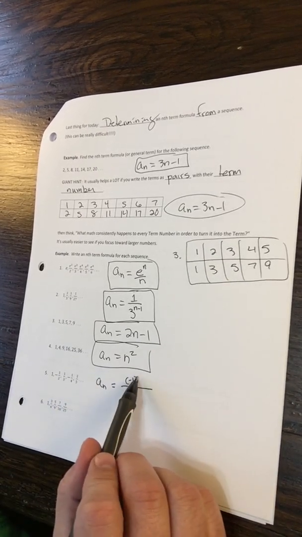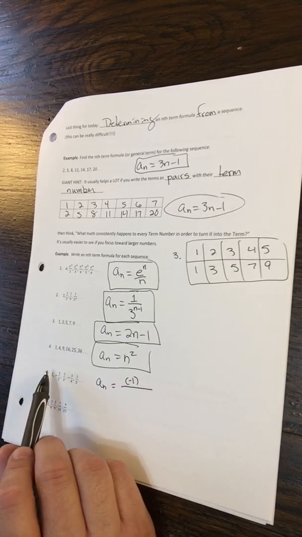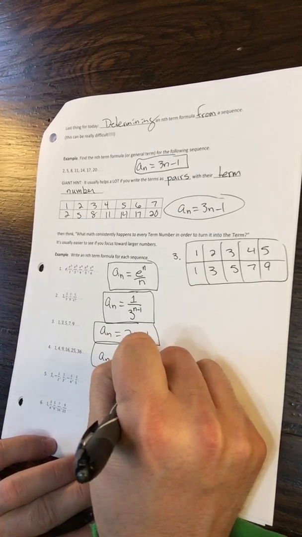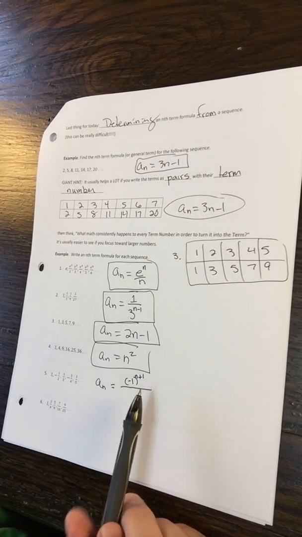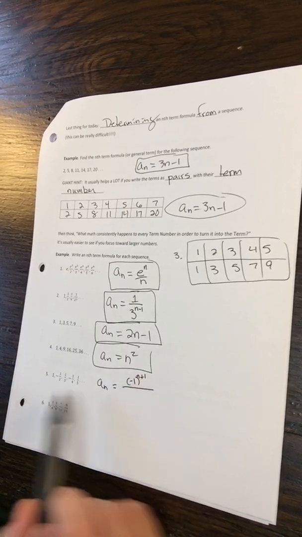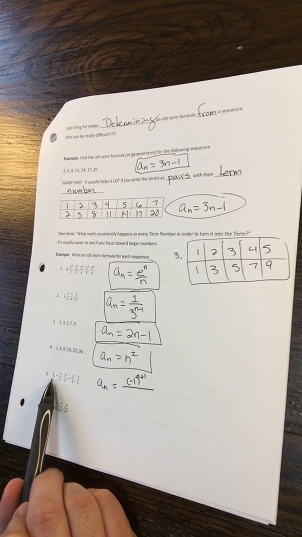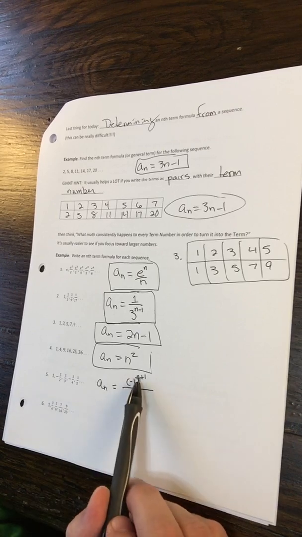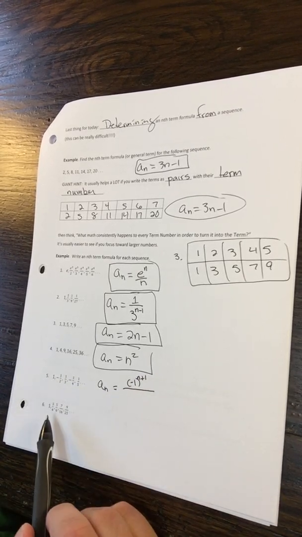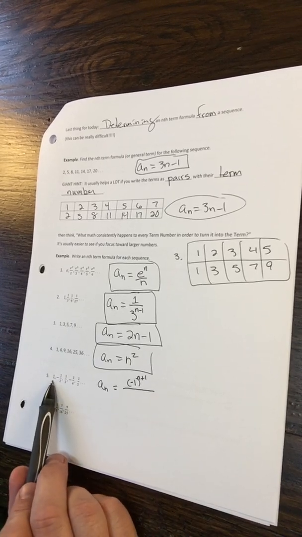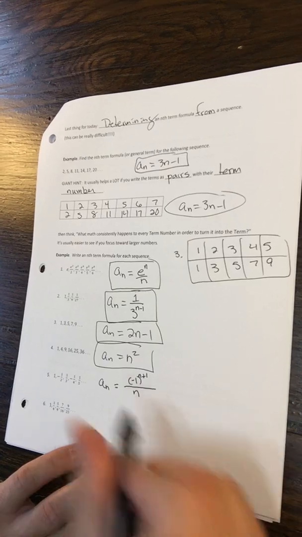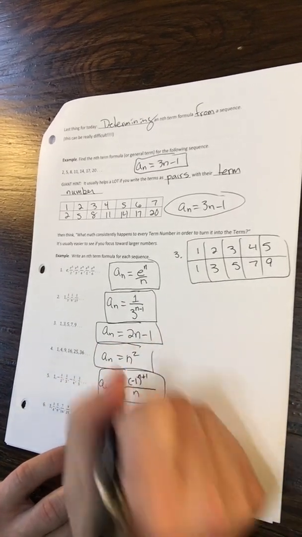I don't want it to be n because -1 to the 1 would be negative. So I'm going to put n plus 1 here so that when I go to put a 1 in, it's -1 to the 2 and it's positive, and there I go. And then when I put in a 2, it's 2 plus 1 is 3, it's -1 to the 3, that's negative, and there I go. Now look what's going on in the denominator. 1, 2, 3, 4, 5. Isn't that just n? Right? That's how I get those numbers in the denominator.